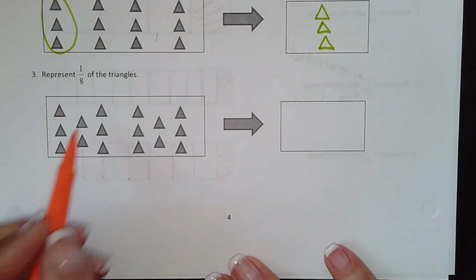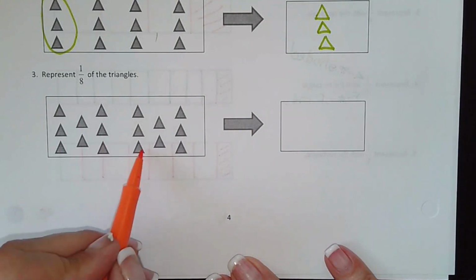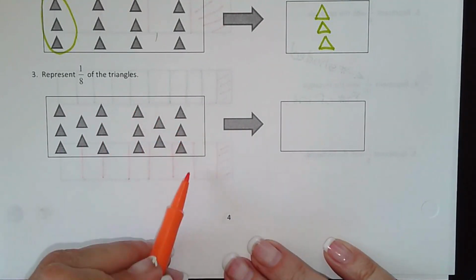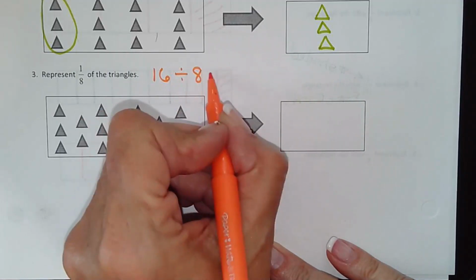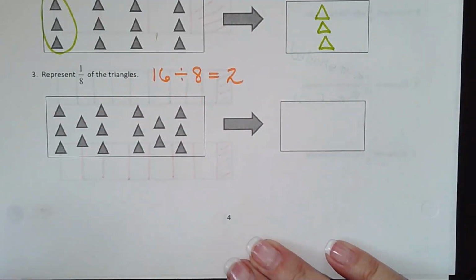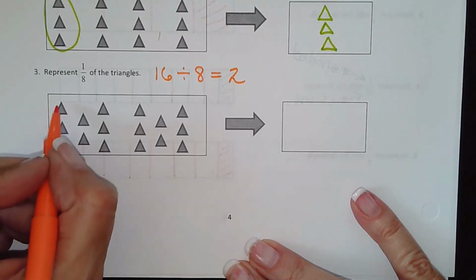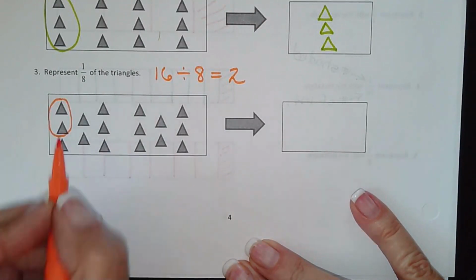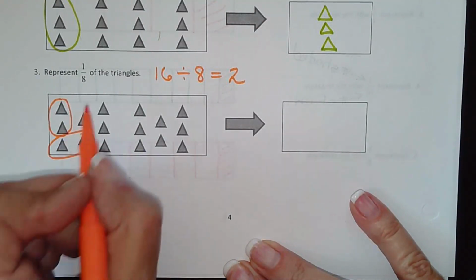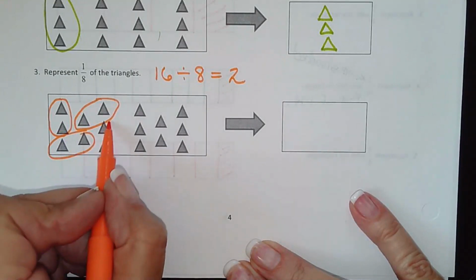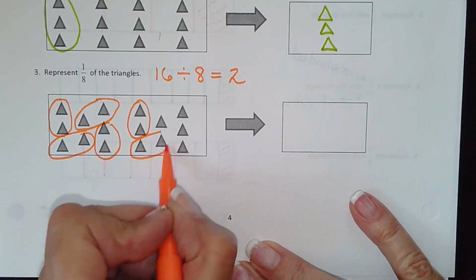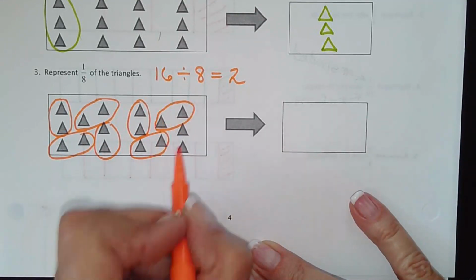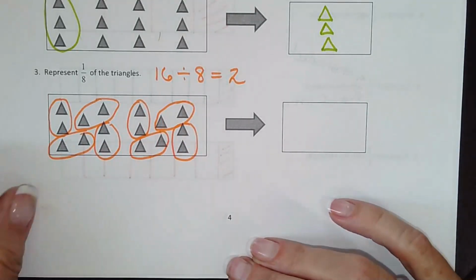Okay, we have 3, 4, 5, 6, 7, 8, 9, 10, 11, 12, 13, 14, 15, 16. And I want to break it into 8 groups, so that means there'll be 2 per group if I want 8 different intervals. So there's 1 group, 2 groups, 3 groups, 4 groups, 5 groups, 6 groups, 7 groups, 8 groups.